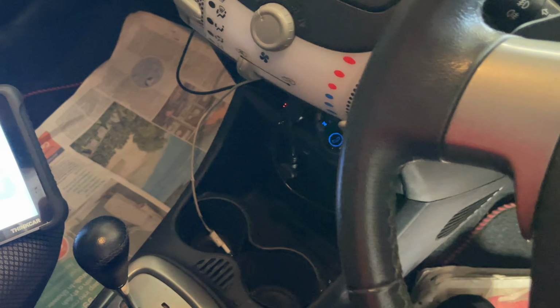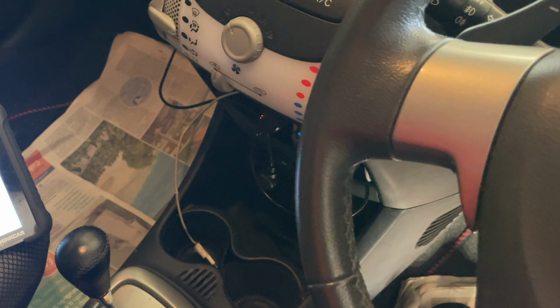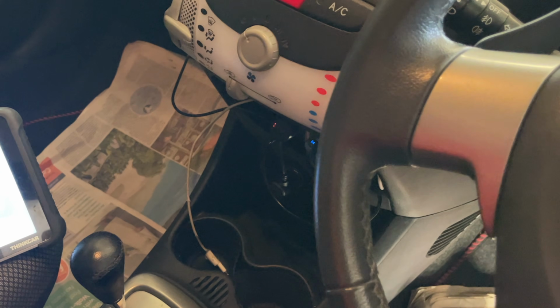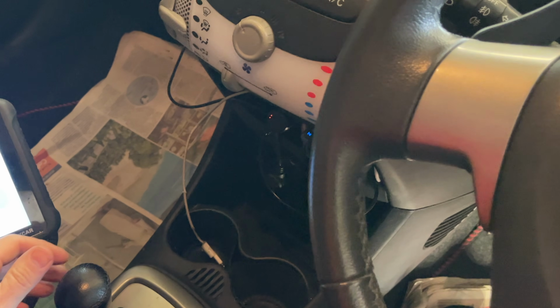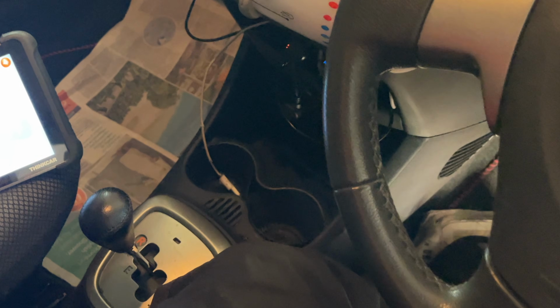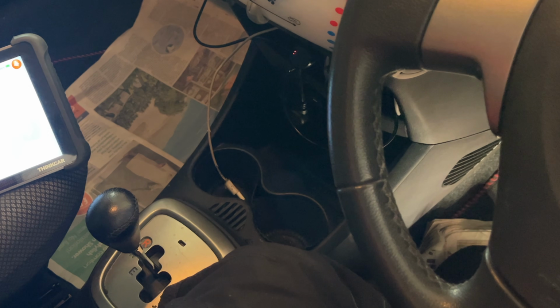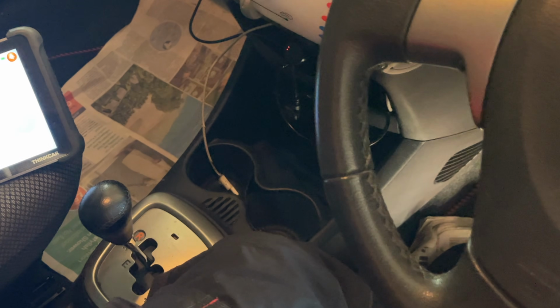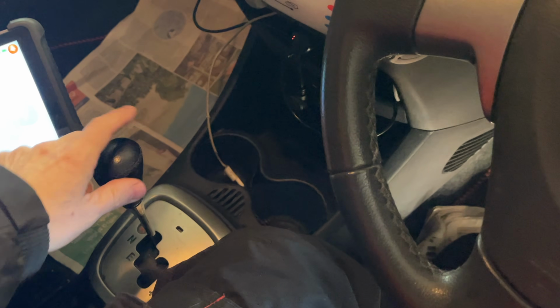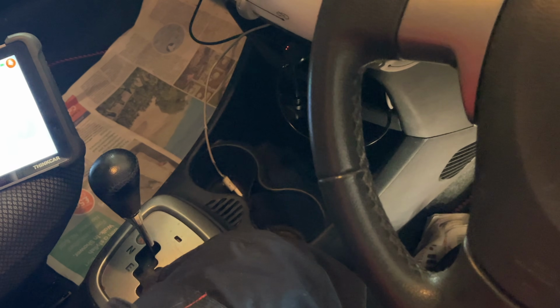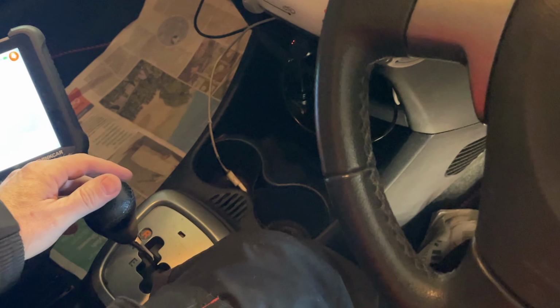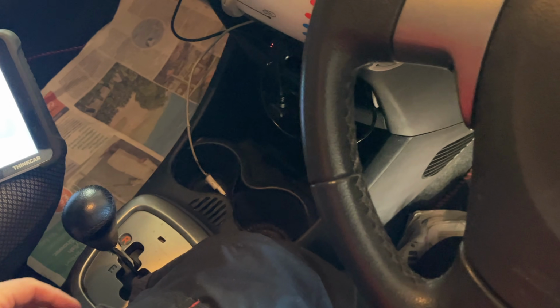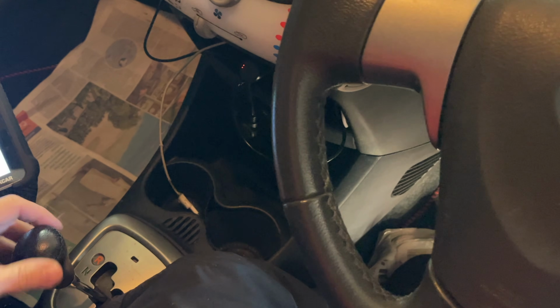Let's go for reverse to start with, see if we can get it to go backwards. Oh dear. Waiting for parameters. That's completely messed up now.